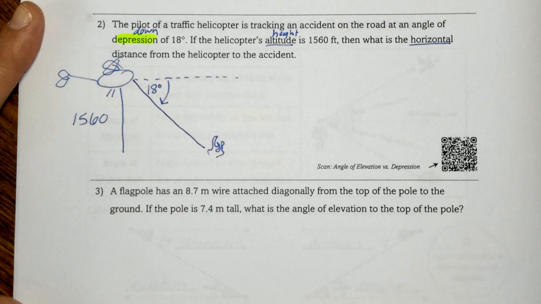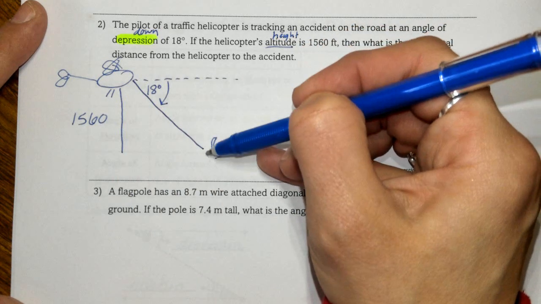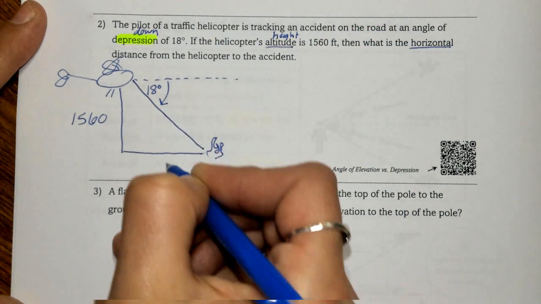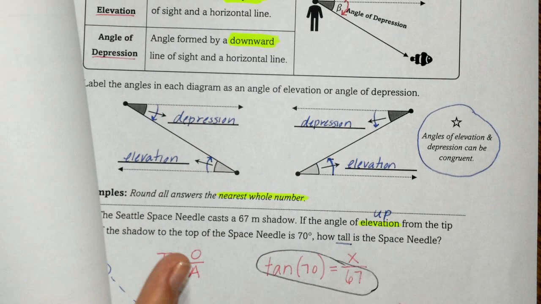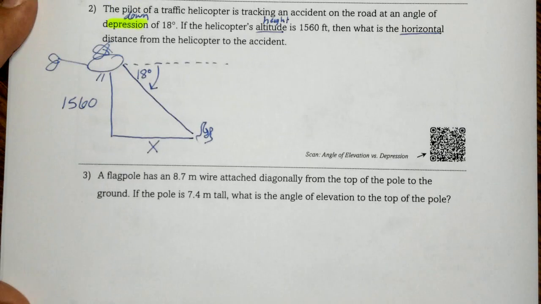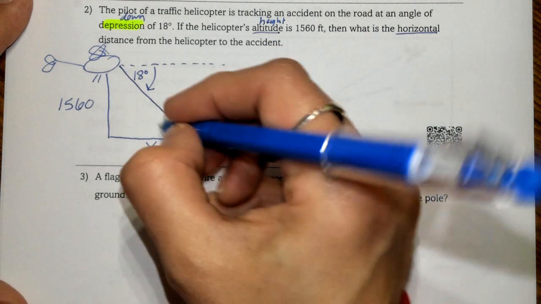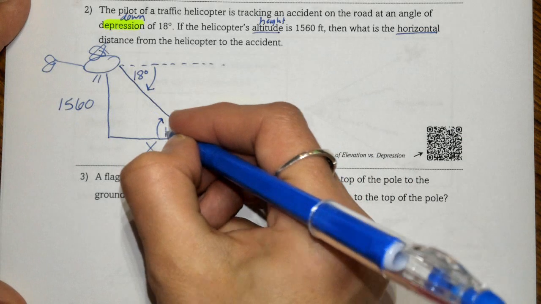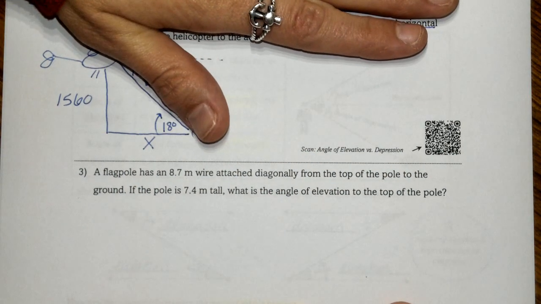So there's a couple different ways you can do this. Okay, you could just say, draw this line right here. It's the same. What we're going to do is look at this horizontal distance, and that's going to be our x. On the other page, it said to note that the angles of elevation and depression can be congruent. So this horizontal line to the line of sight and the bottom horizontal line up to the line of sight, the elevation, are both 18 degrees. So then we can just focus on the triangle down at the bottom.